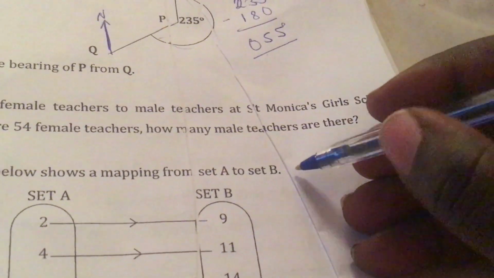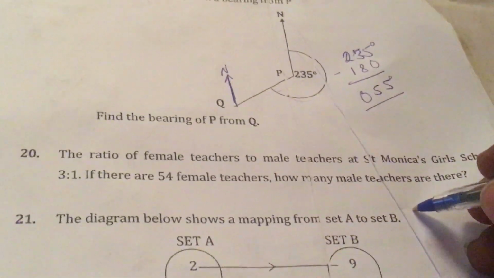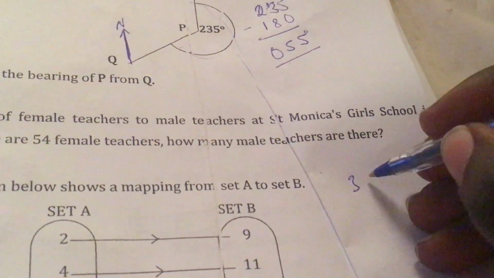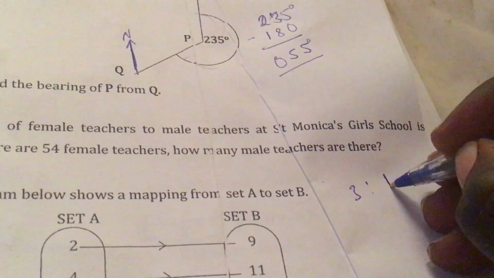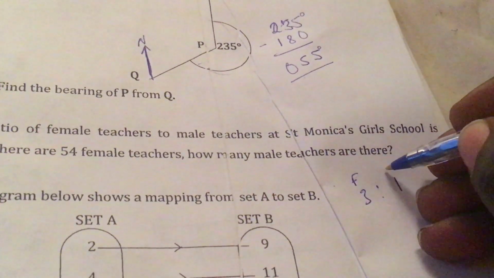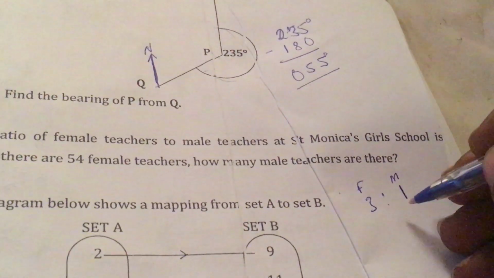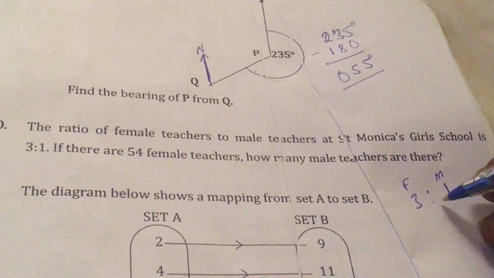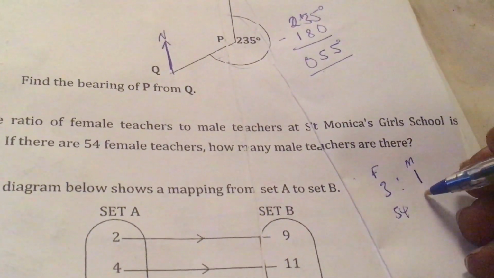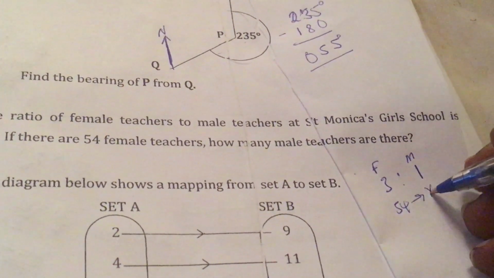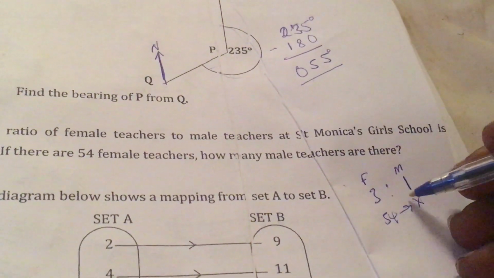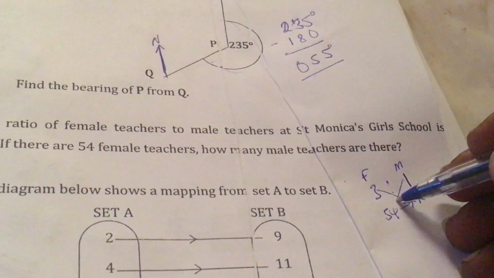So just do this. You start with the ratio here, which is 3 to 1. This ratio here represents female teachers, while this ratio represents the male teachers. The female teachers have been given as 54, and on the other part we just don't know how many male teachers we are going to have. So by doing that, we can just cross multiply.